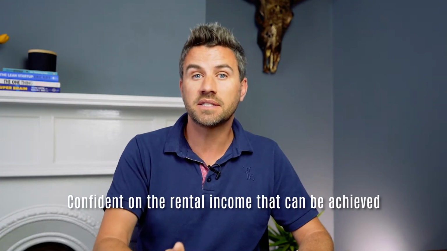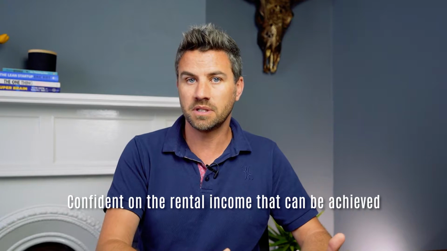Is it in a great location? Do I know what type of tenant will go and rent it? And therefore, I can just buy and hold it, and down the track, as the capital appreciates in that property, you can maybe then refinance it and then go and buy another one. But the key thing with all of this stuff is you need to be confident about the money that the tenant is going to be paying for the property that you're looking at.